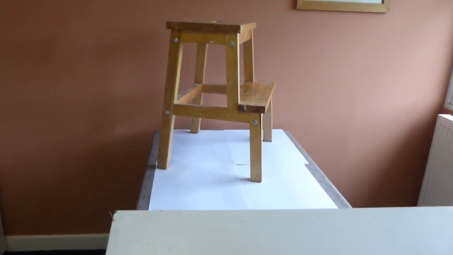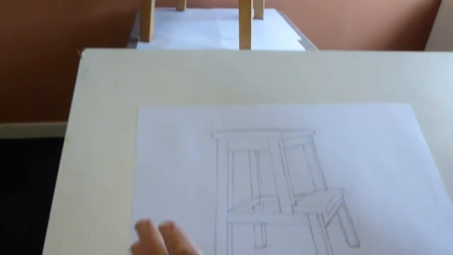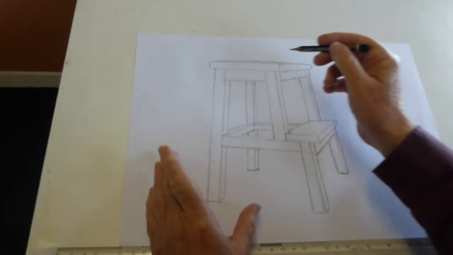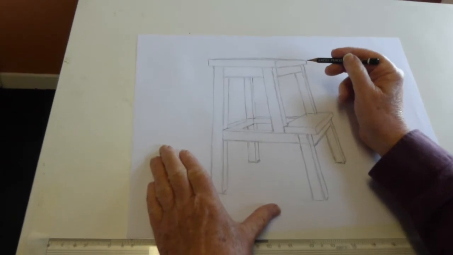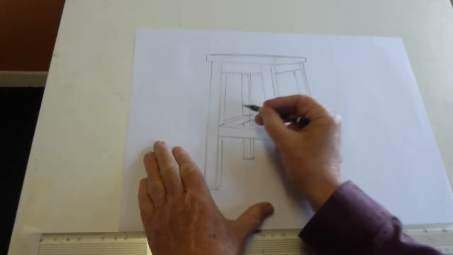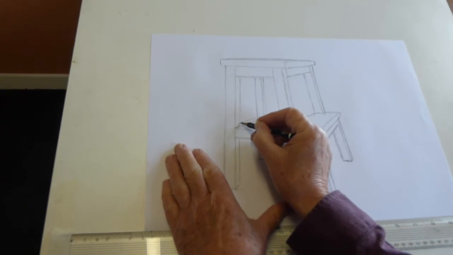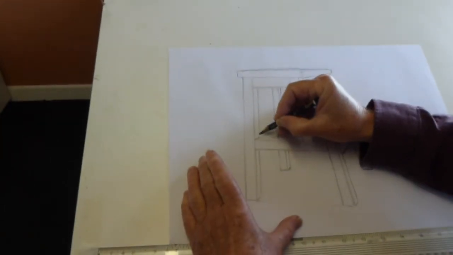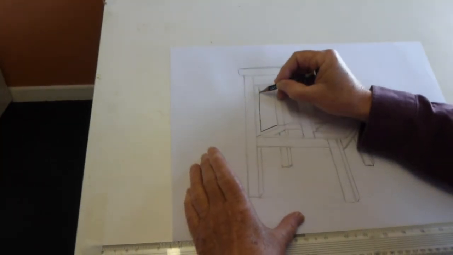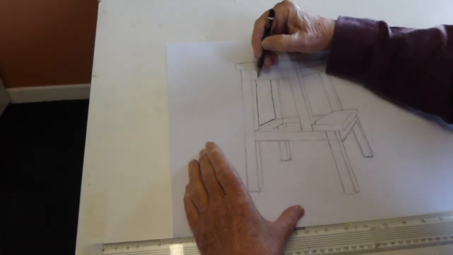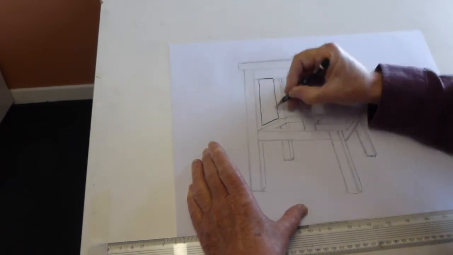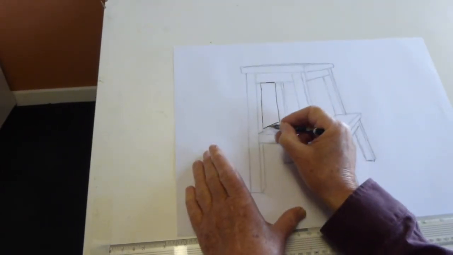So if we can just look down here, it's going to be quite a short one, I think, this one, but what I'm going to do is I've already just lightly drawn out this, but I'm going to strengthen up what is the negative spaces. Now here, if you look onto there, you've got the space that's being created in between the legs and the sides of the stool.